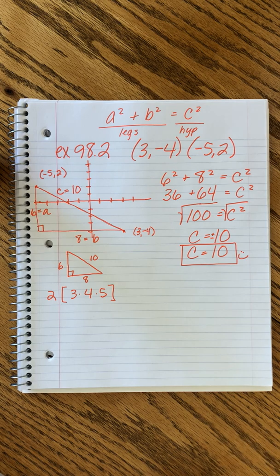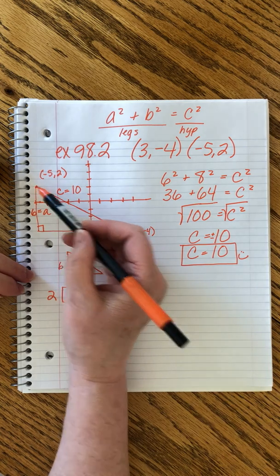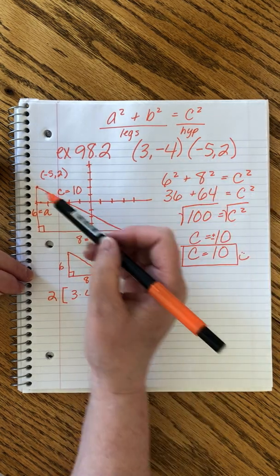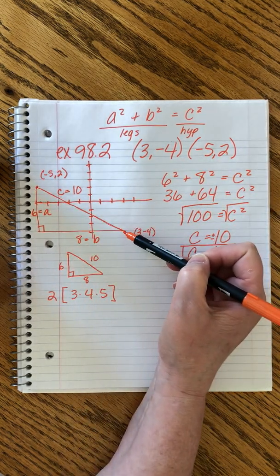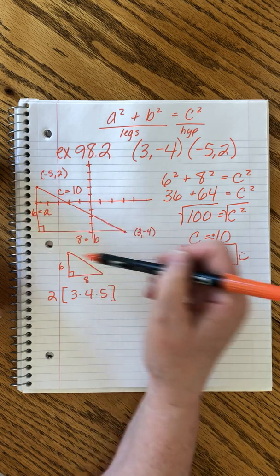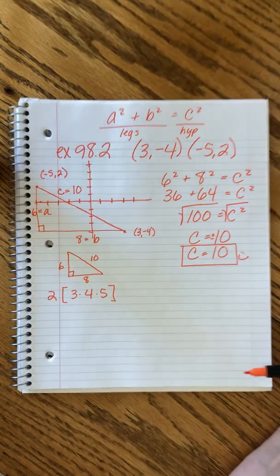We have 2 more problems in this lesson. We're going to shift our topic. I want to tell you this before we go on, though. Later, we're going to find a formula that allows us to take 2 points and find the distance in between them without having to draw the picture and count the way we're doing here.